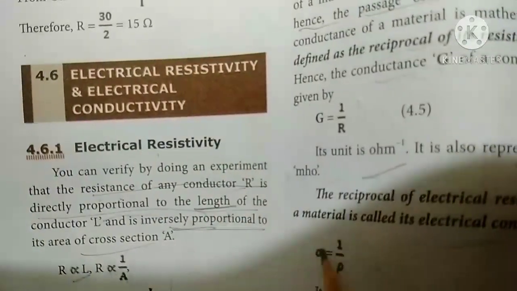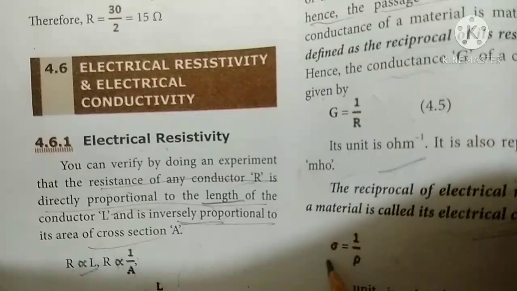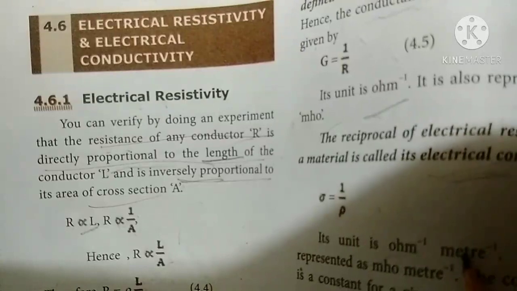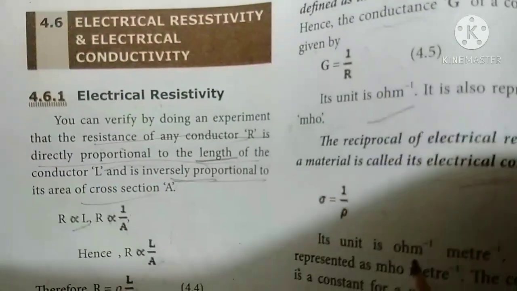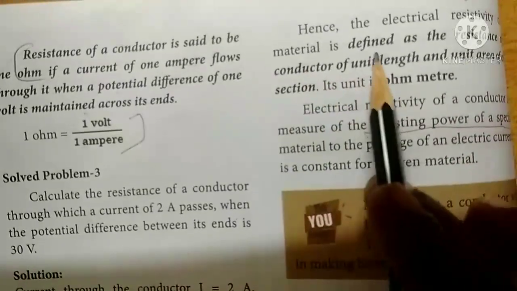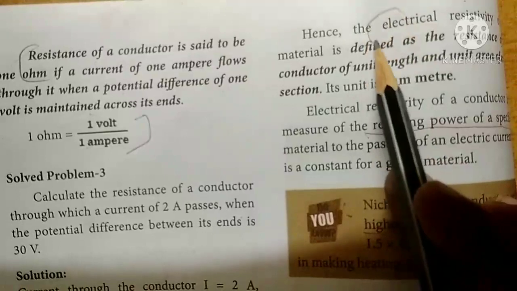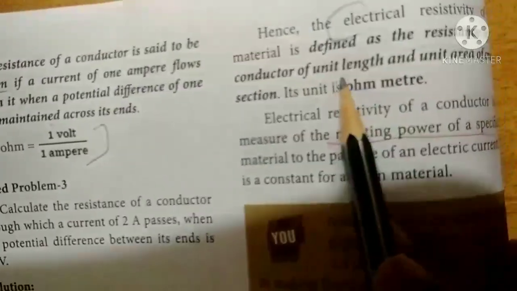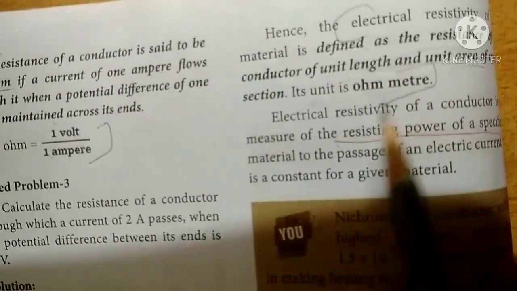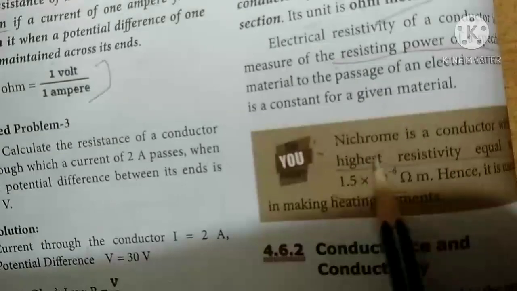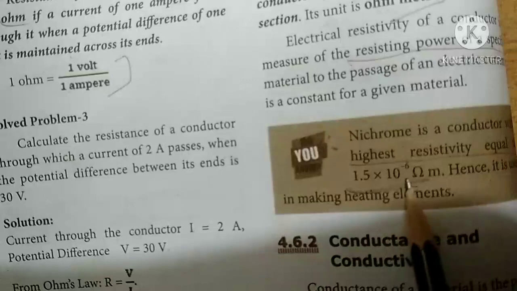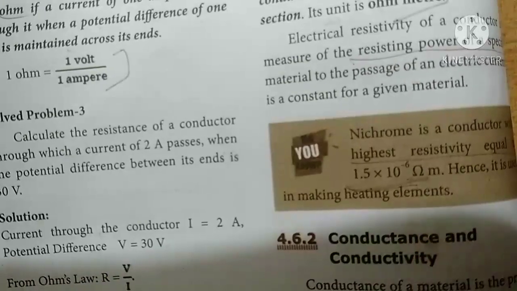Here is given the definition of electrical conductivity. Reciprocal of electrical resistivity of a material is called electrical conductivity. Sigma is equal to 1 by rho. Its unit is ohm power minus 1 meter power minus 1. Here this is the definition of electrical resistivity. Electrical resistivity is defined as the resistance of a conductor of unit length and unit area of cross section. Unit is ohm meter. Just more to know, mark this paragraph. Nichrome is the conductor with the highest resistivity, and this value is equal to 1.5 into 10 to the power minus 6 ohm meter.